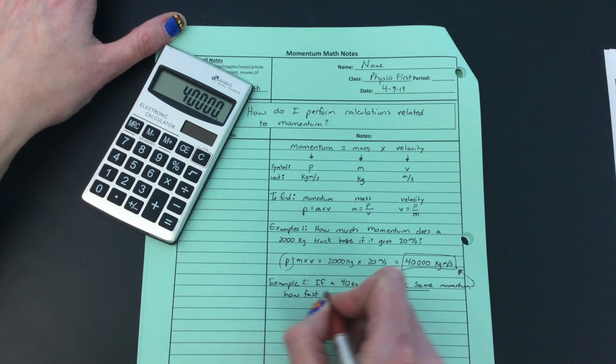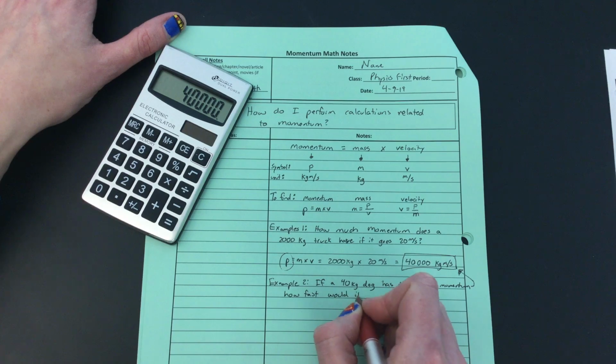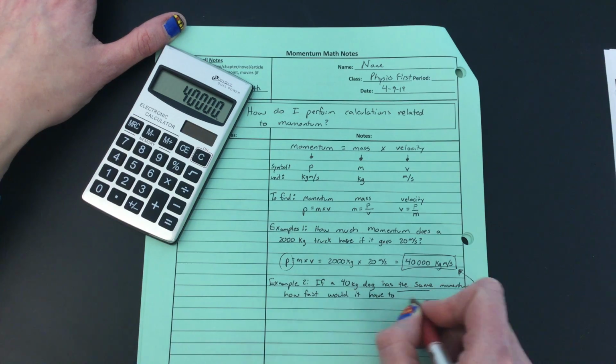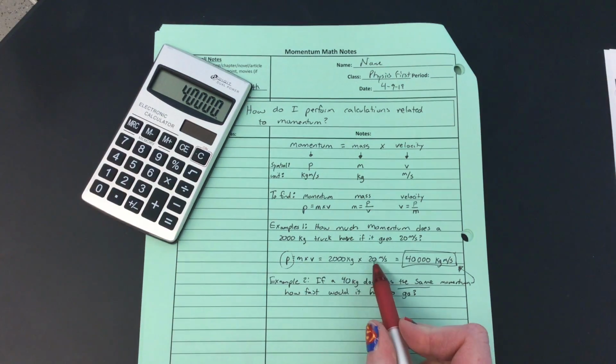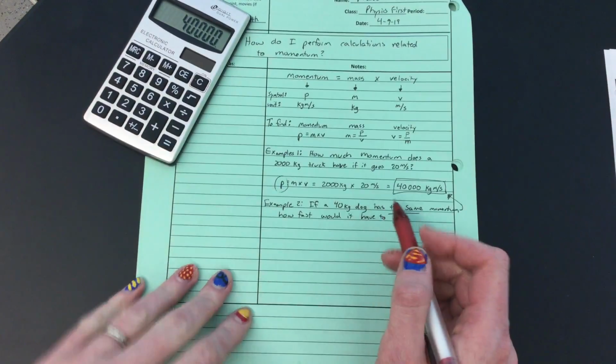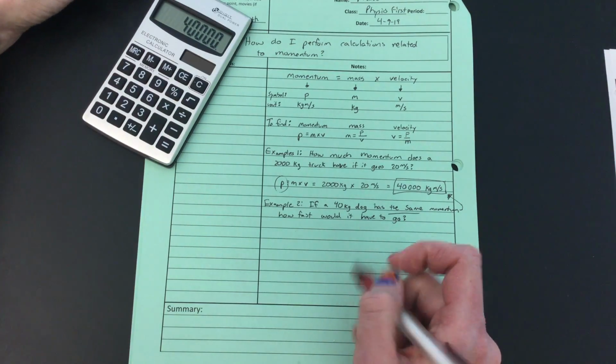How fast would it have to go? So in order for a 40-kilogram dog to have the same momentum as this old truck here, how fast is it going to have to go? What do you think? A lot? A little? I mean, it's much smaller.